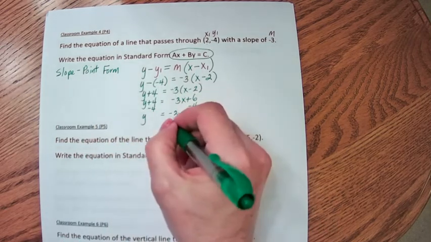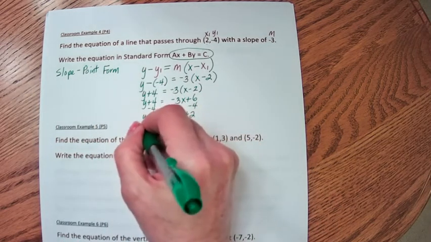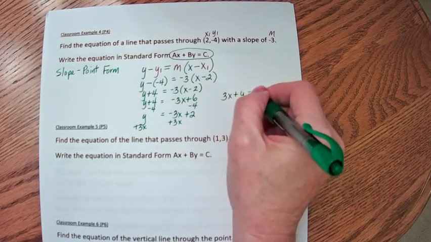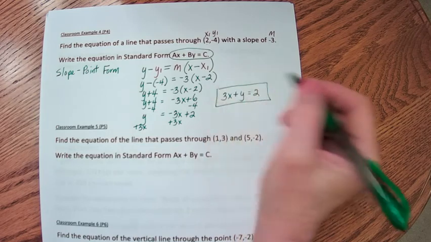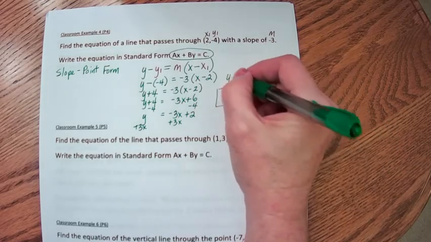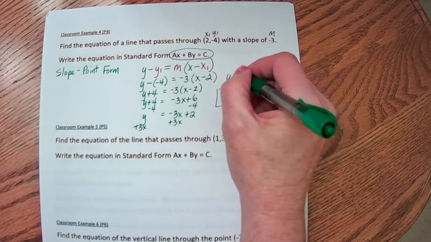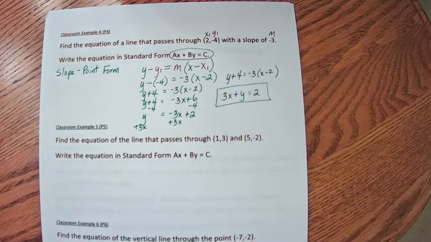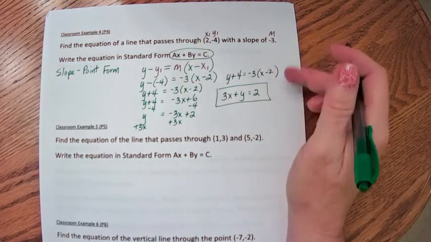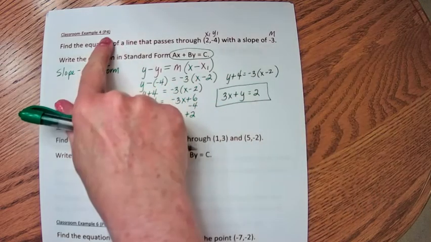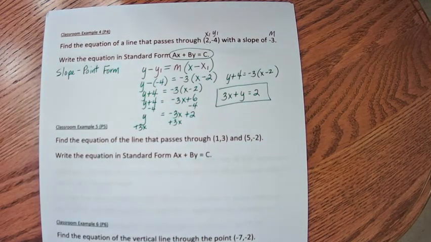Then I want to move the x to the other side of the equal sign, so I'm going to add 3x to both sides. So I have 3x plus y equals 2. That is standard form for the line, which in point-slope form would be y plus 4 equals -3(x minus 2). These are the same lines, but in different forms. So go ahead and try practice 4, point-slope form.